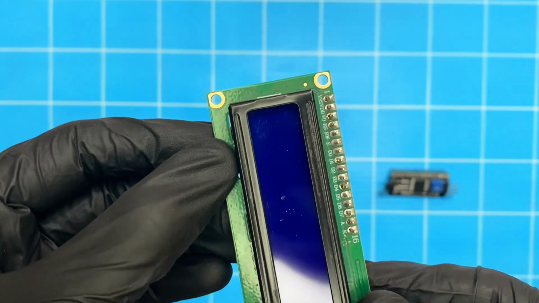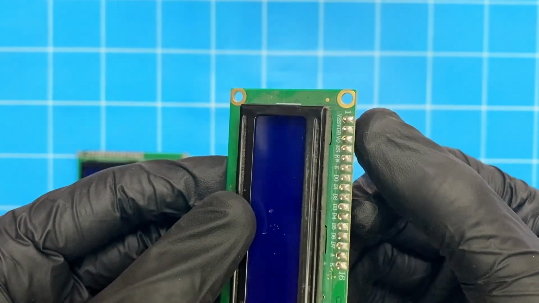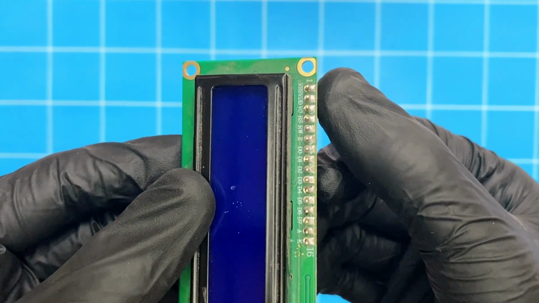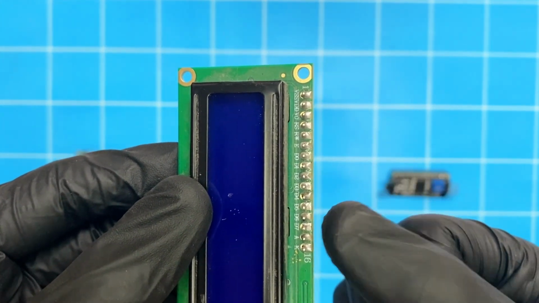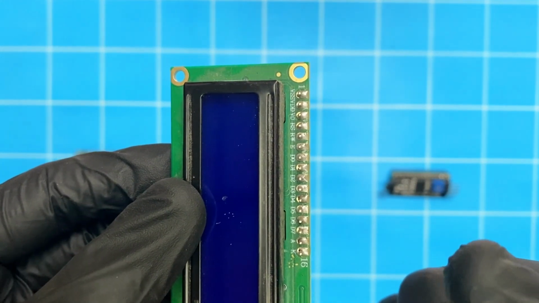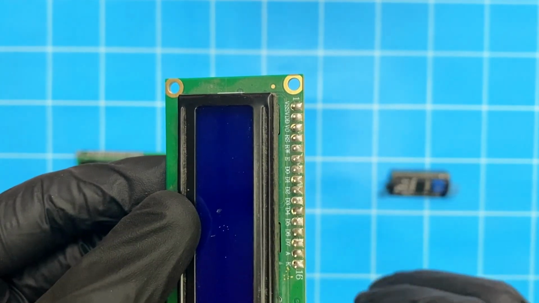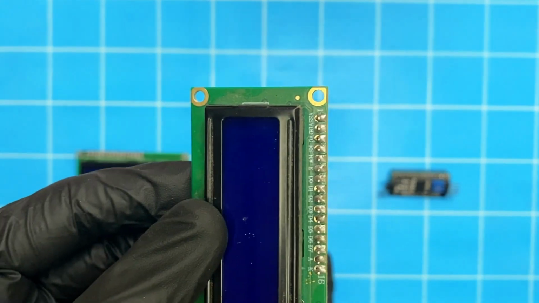Now if we talk about the normal LCD module, it contains 16 pins. You can count them here one by one. These 16 pins require almost 12 connections for proper interfacing. So these 16 pins may vary in different LCDs, but their functionality is almost the same.